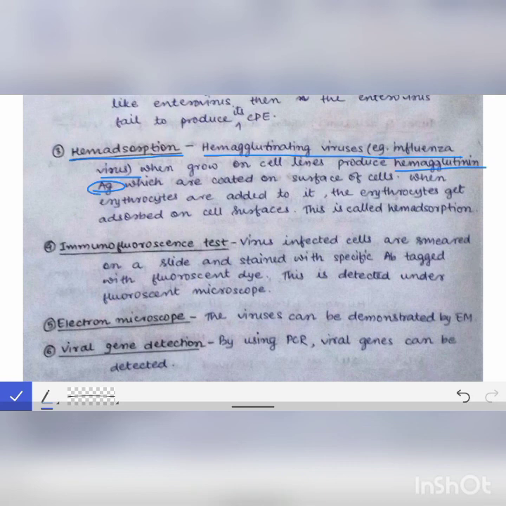As it expresses the hemagglutinin antigen, when we add erythrocytes to it, it will agglutinate those erythrocytes. That is the function of hemagglutinating viruses like influenza.